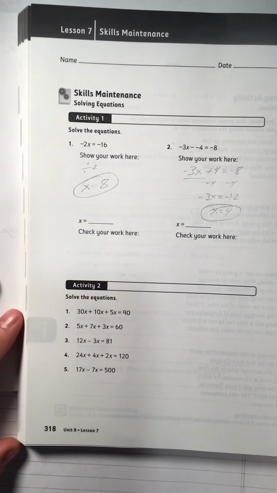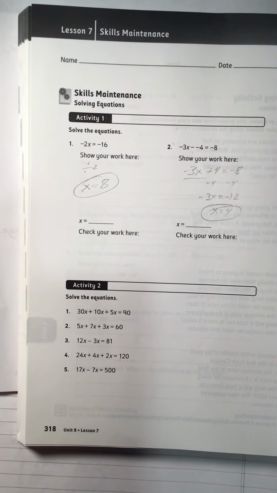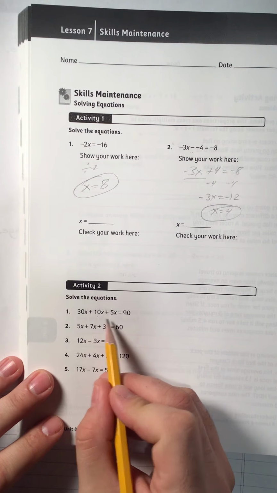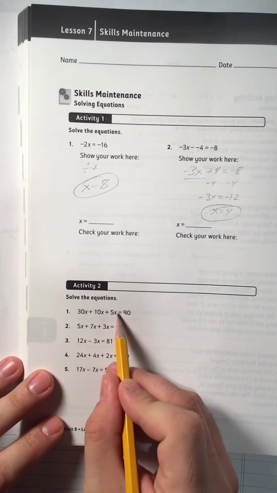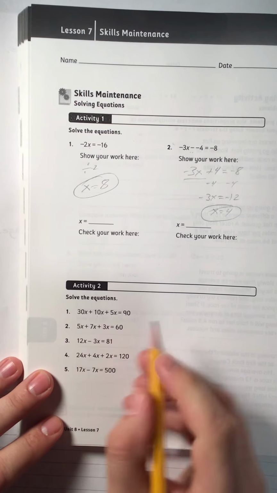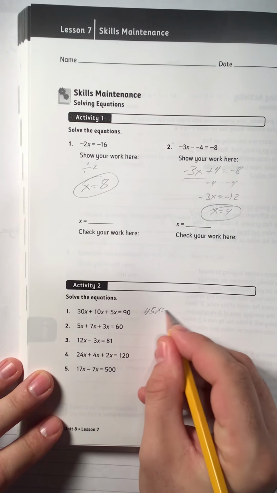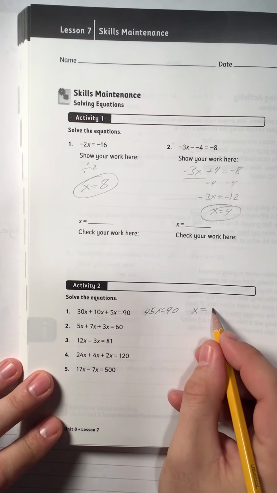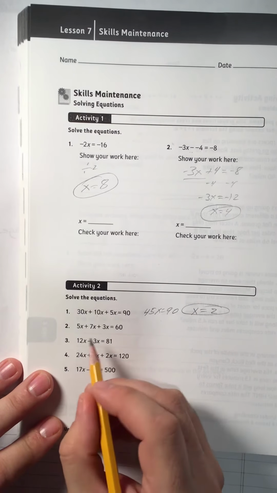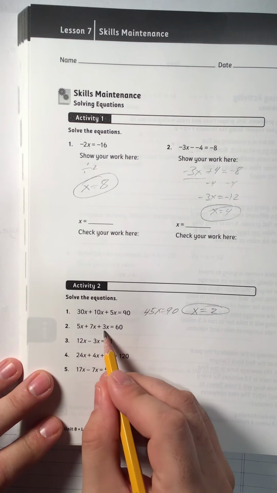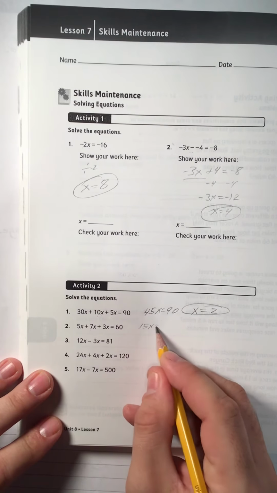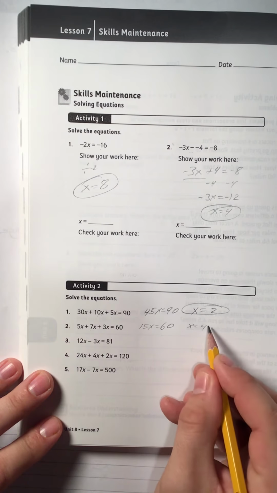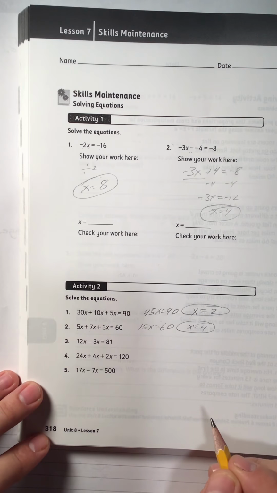Okay, bottom one here, we're going to try a couple of these. 30x plus 10x plus 5x, so I can combine all those. They all have an x on them. So 30 plus 10 plus 5 is 45x equals 90. 45 times what is 90? 2. 5x plus 7x plus 3x is 15x equals 60. 15 times what is 60? And your answer is 4.